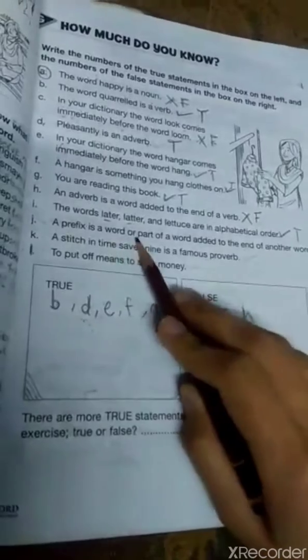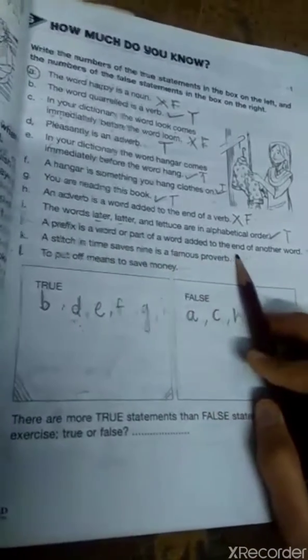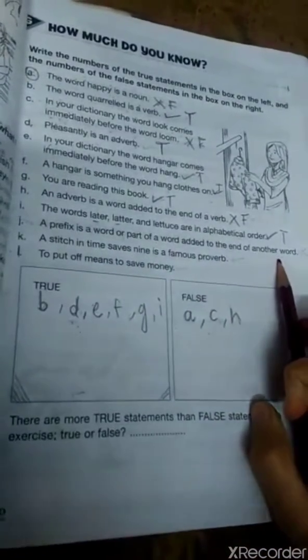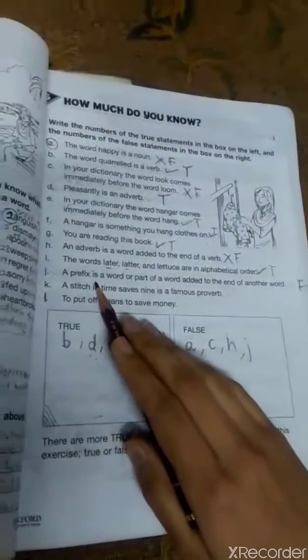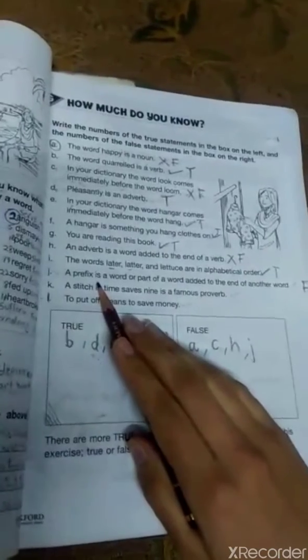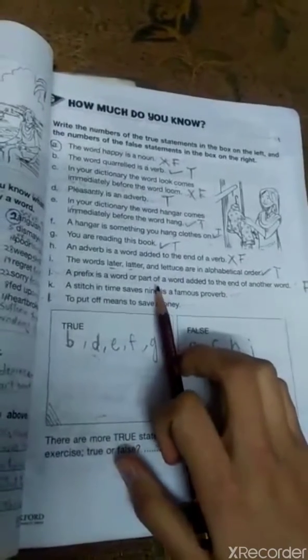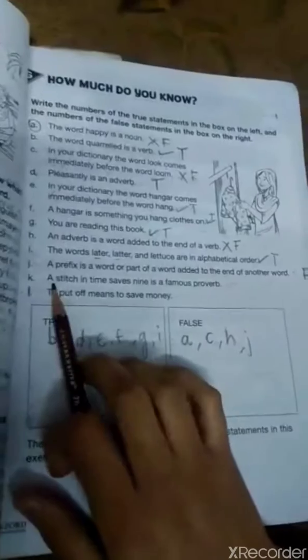A prefix is a word or a part of a word added to the end of another word. Okay, so they are saying that a prefix is a word added at the end of the word. No, they are saying it wrong. So we have to put F in front of this sentence, and also you have to mark J in the false block. As you know, a prefix is a word part which comes before the word. We put prefixes before the word. Okay. Come on to the next one.